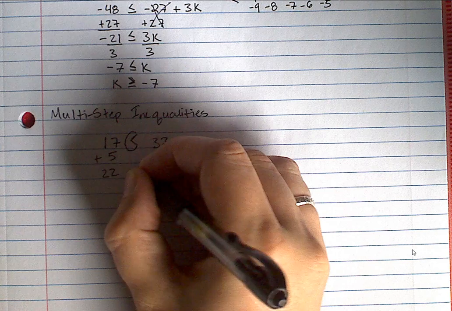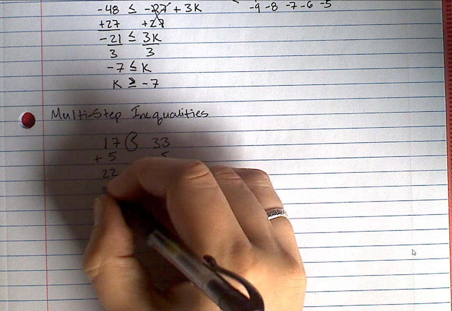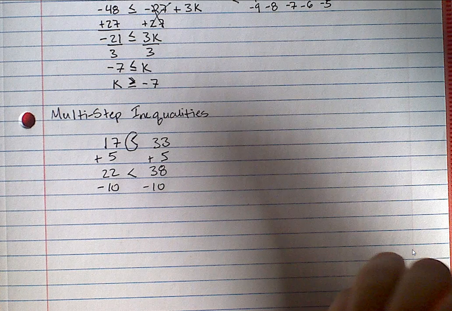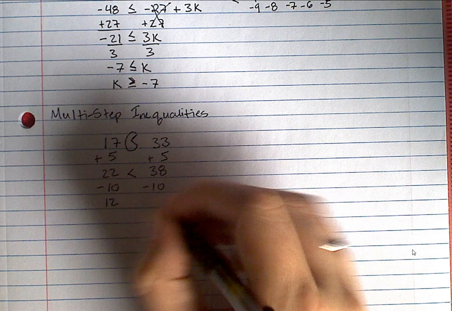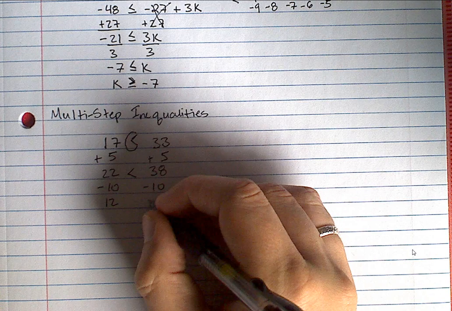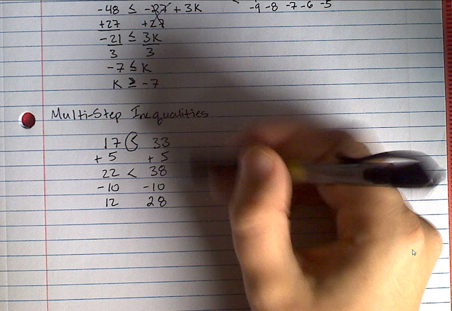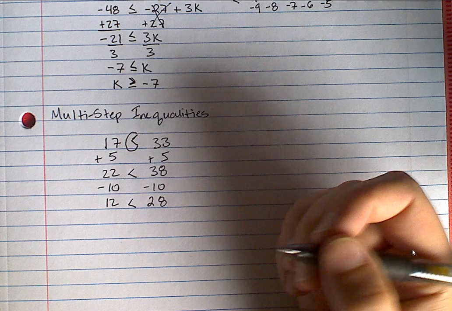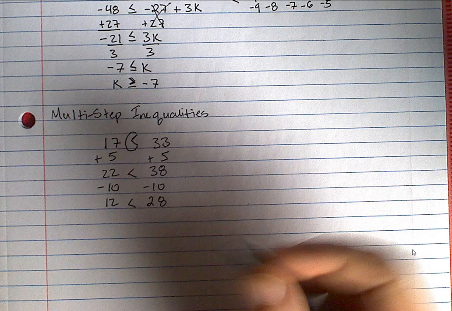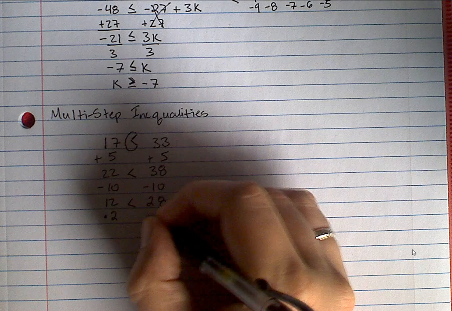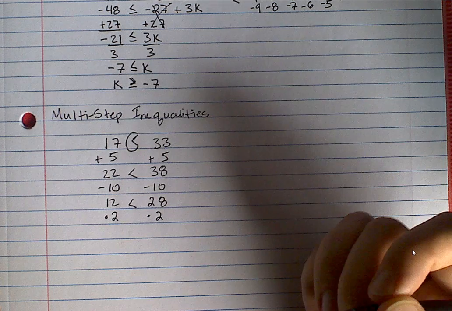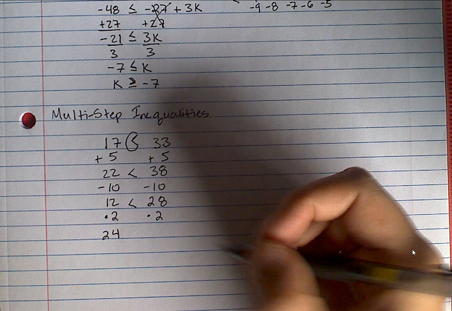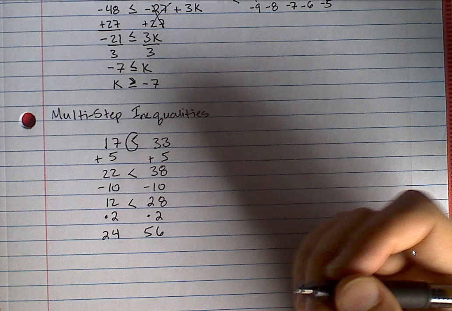Okay, cool. How about if I subtract a number from both of them? Let's say I subtract 10 from both sides. So minus 10, minus 10. So 22 would turn into what? 12. And 38 would turn into 28. Now, is the right-hand side still bigger than the left-hand side? Yeah. Okay, cool. How about if I multiply both sides by something? Let's say I multiply both sides by 2. So times 2, times 2. What's 12 times 2? 24. And what's 28 times 2? 56. Is the right-hand side still bigger?